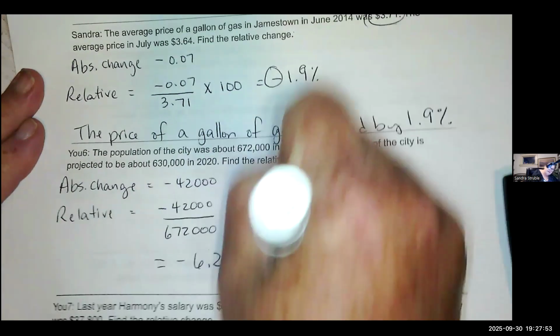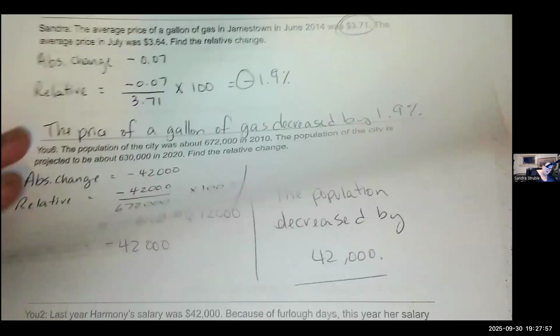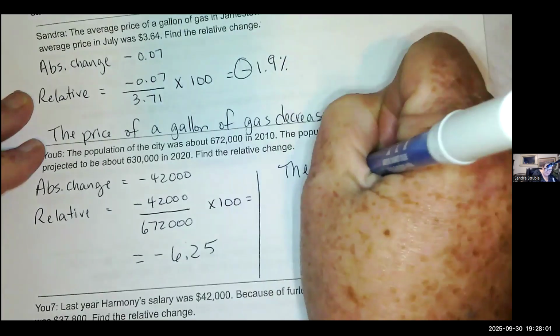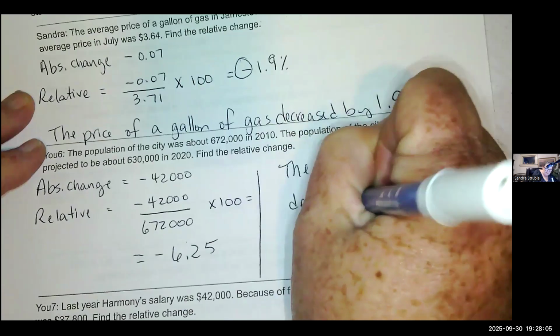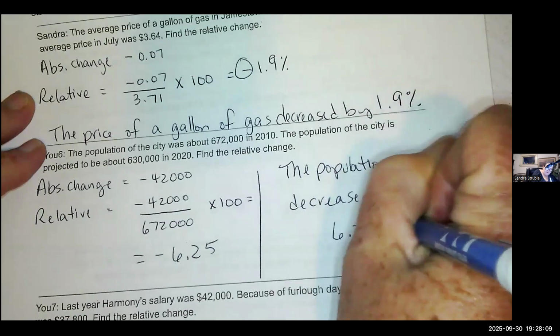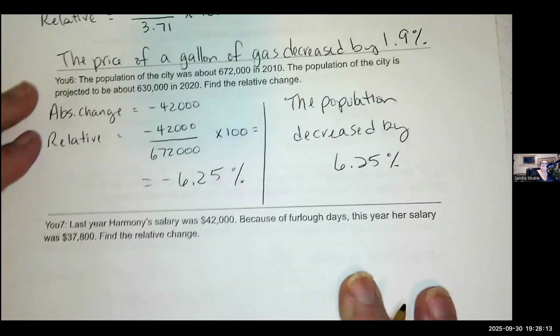To write this as a sentence, I'm going to use the same sentence I did earlier. The population decreased by 6.25, and don't forget that percent. Okay. Let's go to the next one.